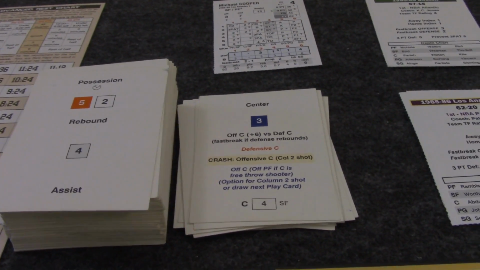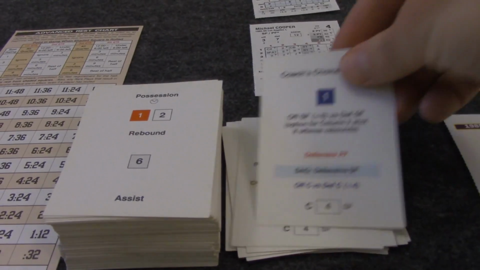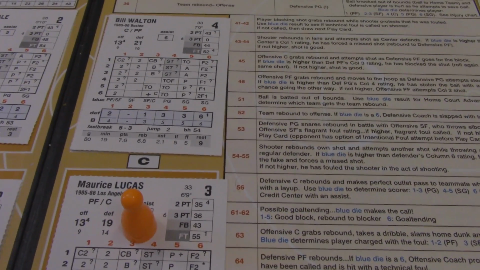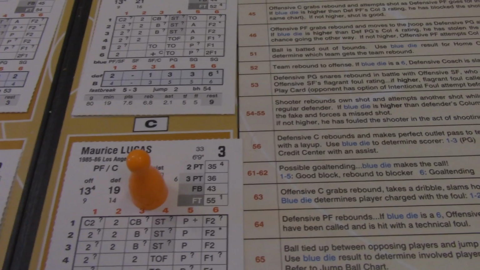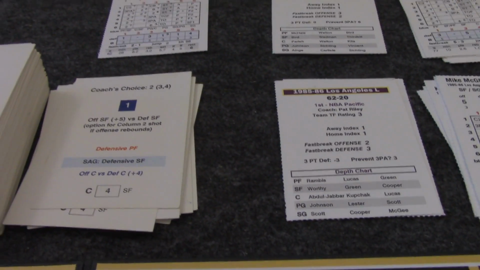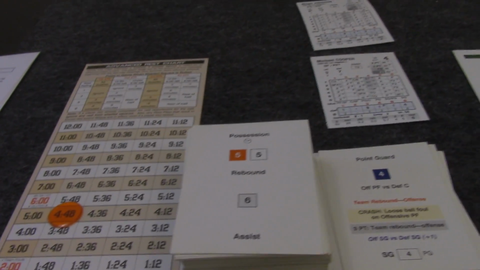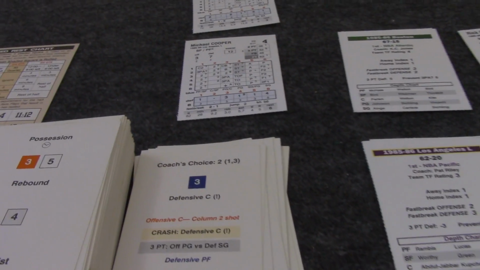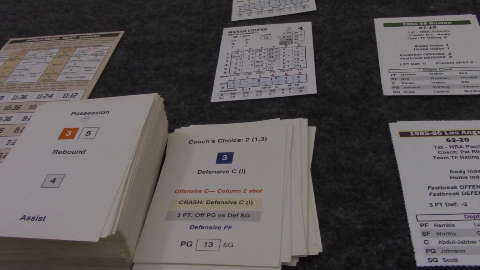Lakers' next possession goes to the centers. That's Lucas right now. A 1-2-1. It's a 2 question mark, and that's gonna get over Walton. So Lucas drives and scores and picks up his 4th point of the game, and it'll be another assist for Johnson. Back to the Celtics. DJ controlling the ball. And at 3-5, it's a blank box, so he misses it. Lucas grabs the rebound, and they're off on a fast break.